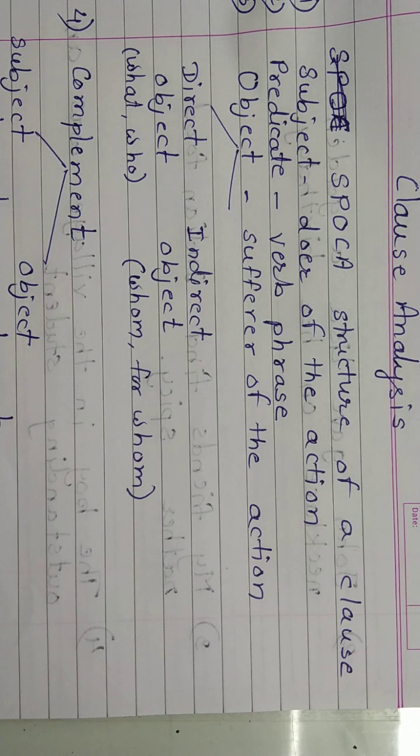Hello, in this video we are discussing clause analysis. As you know, a clause has a SPOCA structure. These are the elements of a clause.